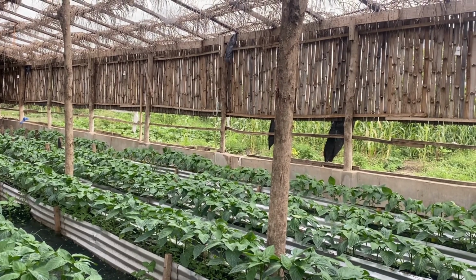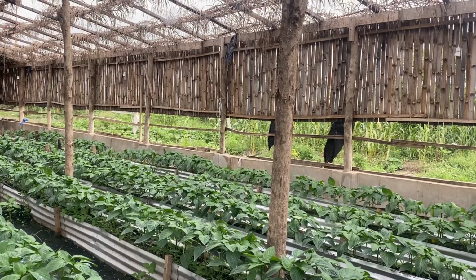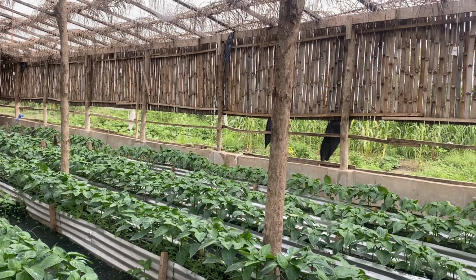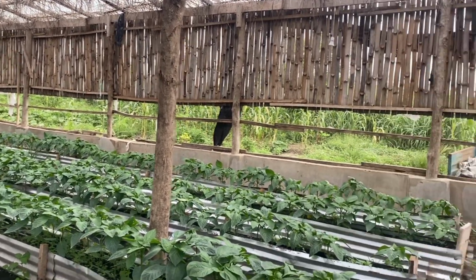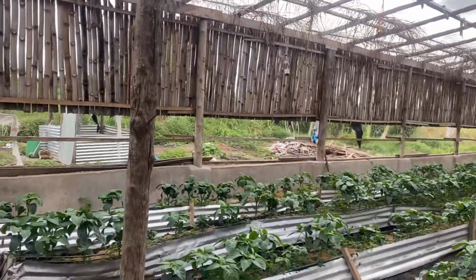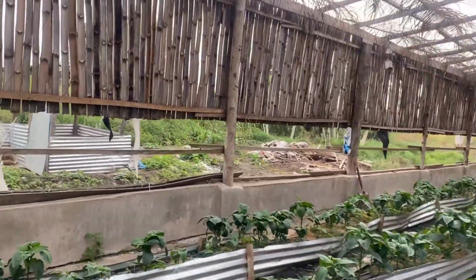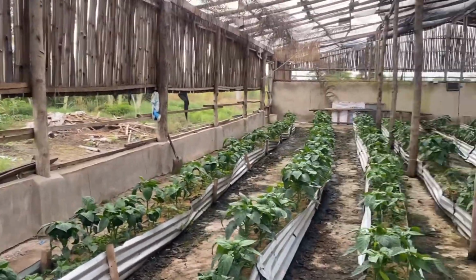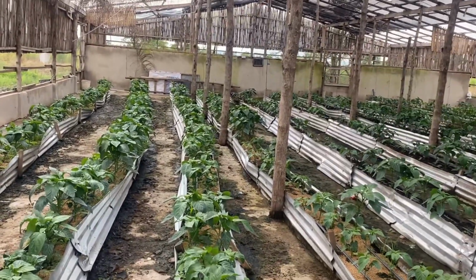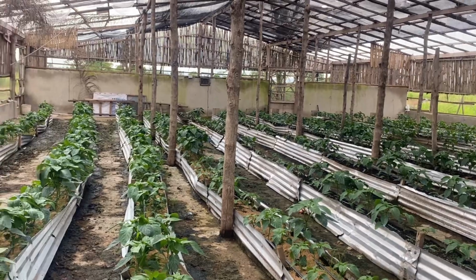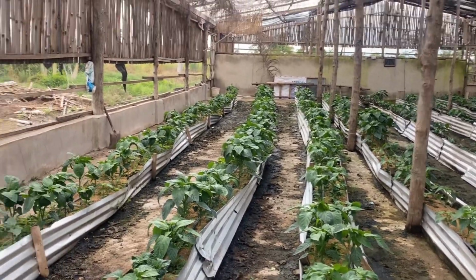So sometimes what we do is you use the table root for the very first day, and then you wait for about 3 days. Then you use the high phosphorus fertilizer, after the third day. And then you wait for maybe about a week. Then you come back again with the table root again.